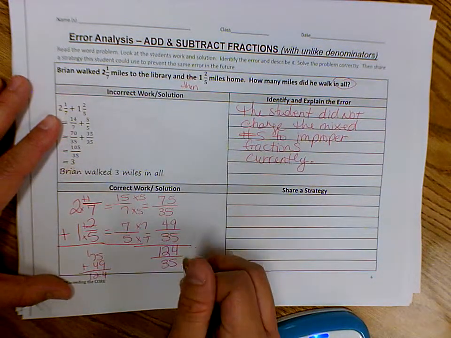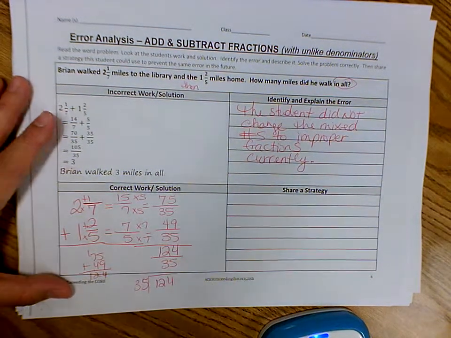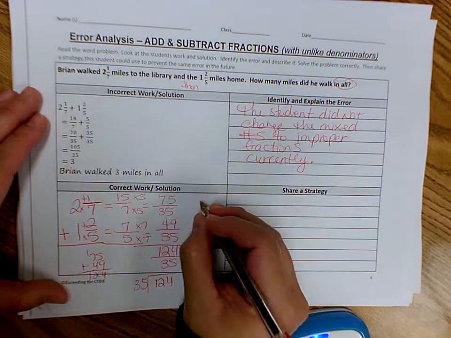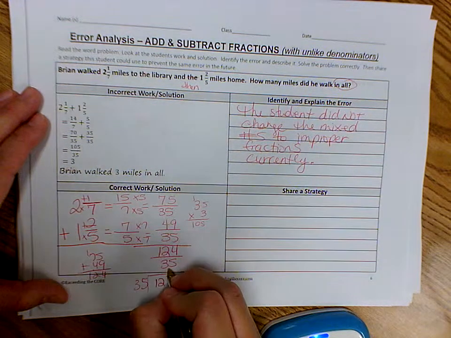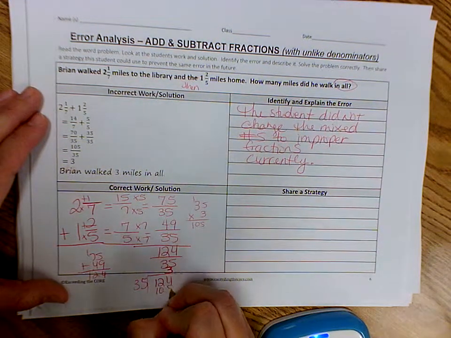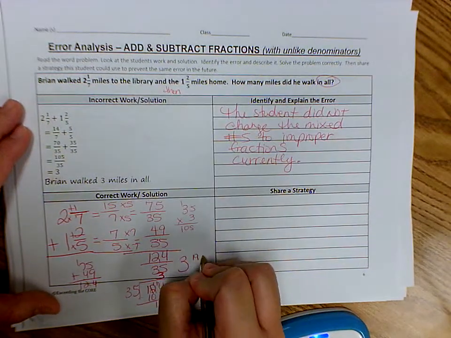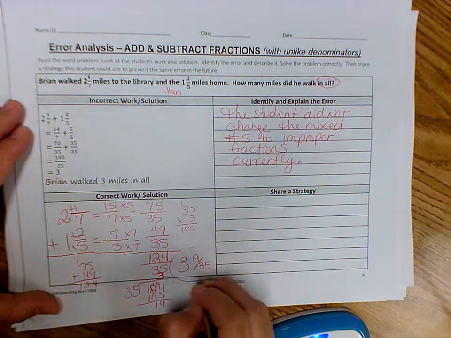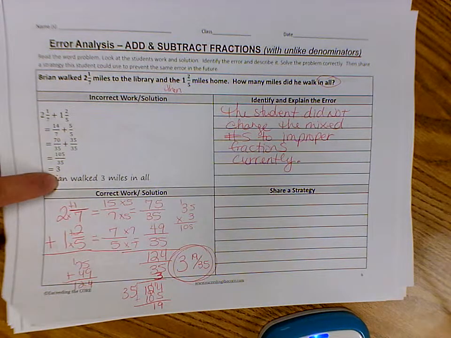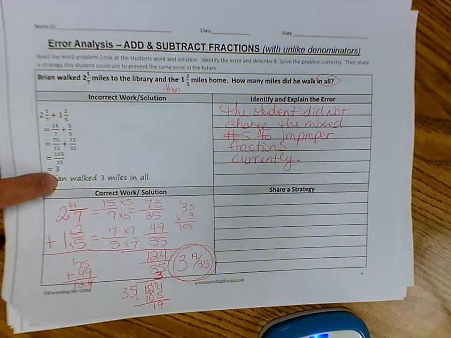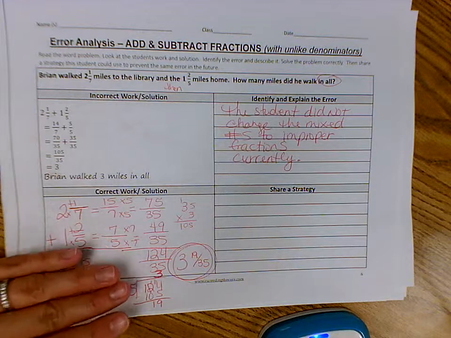So how do we fix this? When it's top heavy, you do top divided by bottom. So 35, let me guess on the side. 105, so I'm going to pick 3. 105. 19. So 3 and 19 over 35 is my answer. And it can't be simplified, and that's very different than what they have. It's 19/35 more than what they have. So he actually walked 3 and 19 over 35 miles.